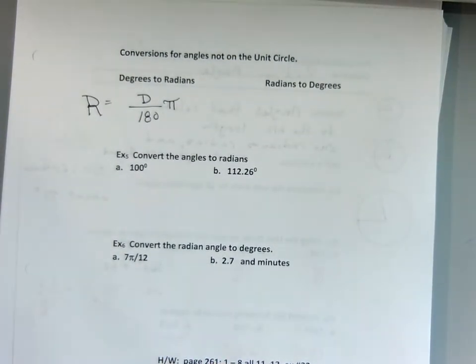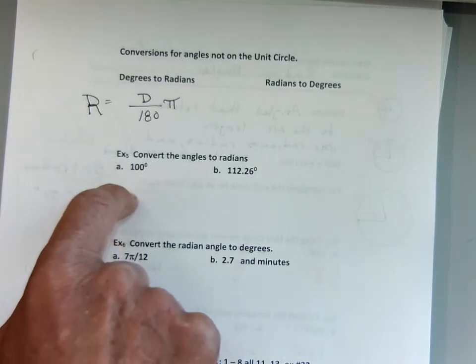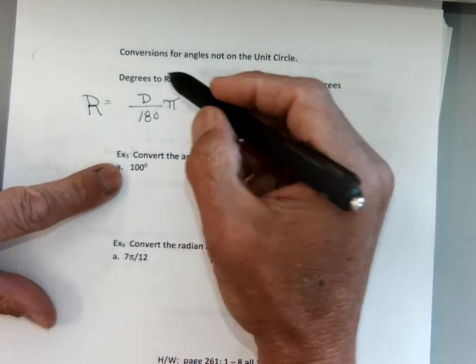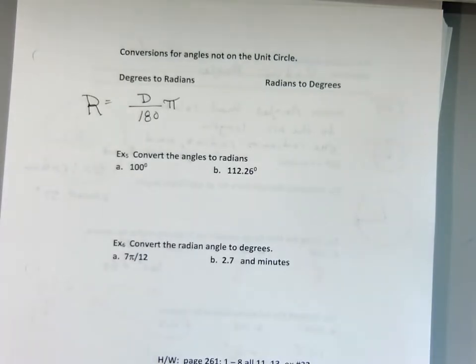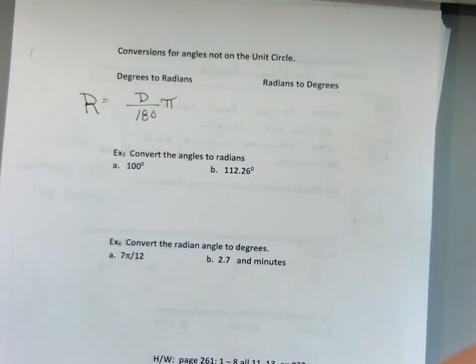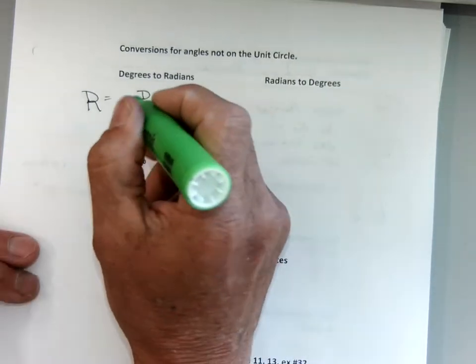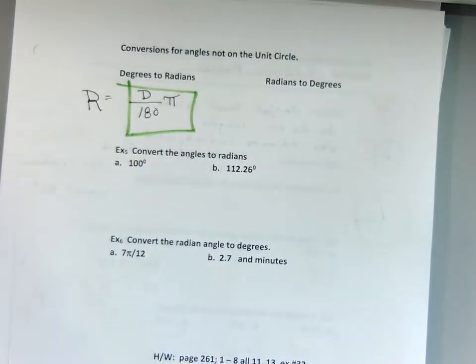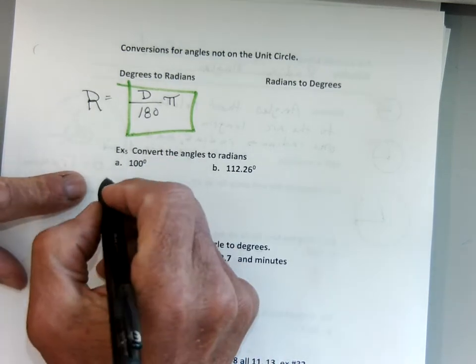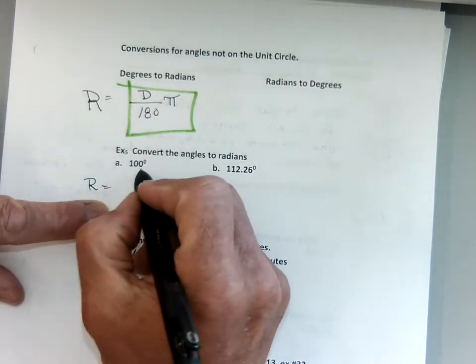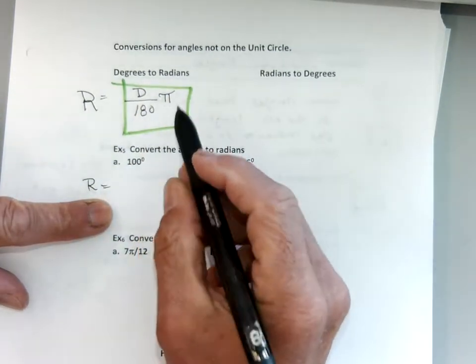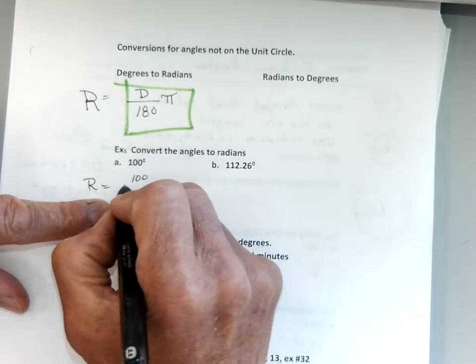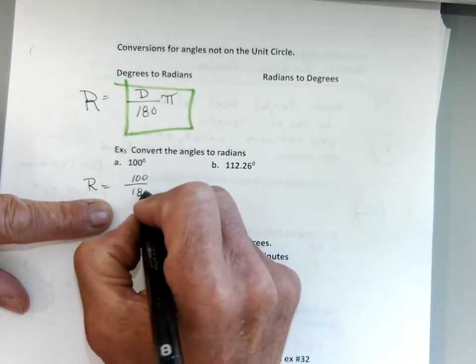So an example: we've got 100 degrees, so let's use the formula. Super easy, honestly. Here's my formula. The radian equivalent would equal 100, my degree, over 180 times pi.